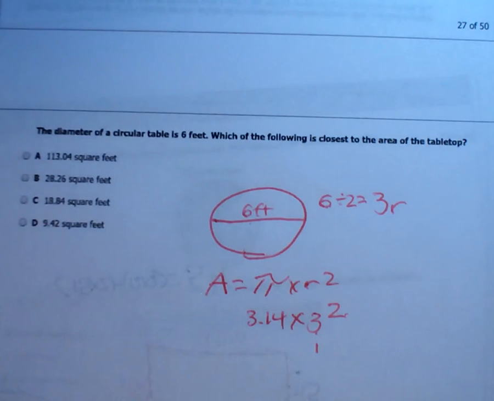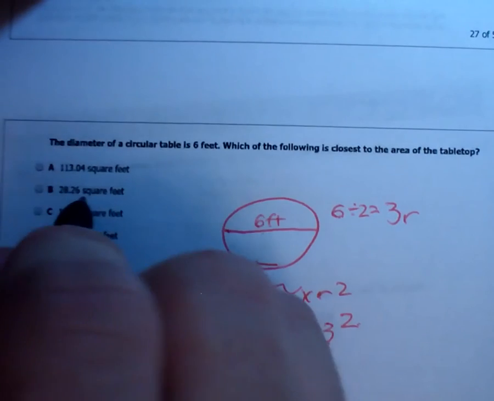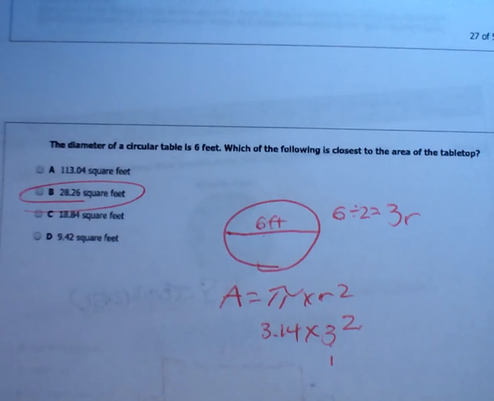Well, type that in the calculator just like that. Don't even go to the problem. 3.14 times 3 to the power of, or just hit the square button. There you go. 28.26. There it is. As soon as you have your numbers to plug into the formula, type it into the calculator. Let the calculator do the order of operations for you.